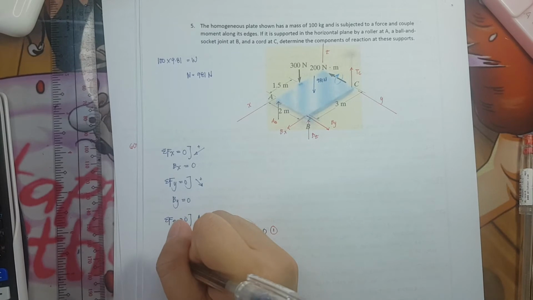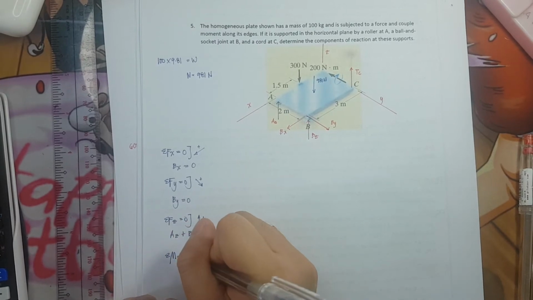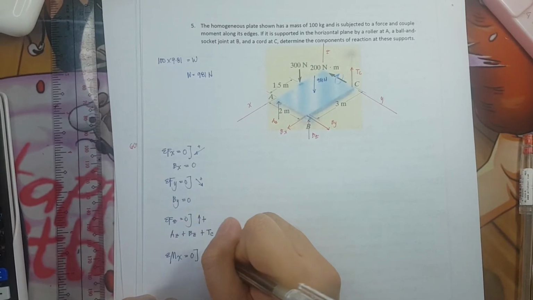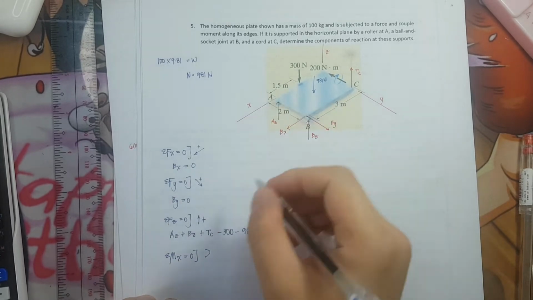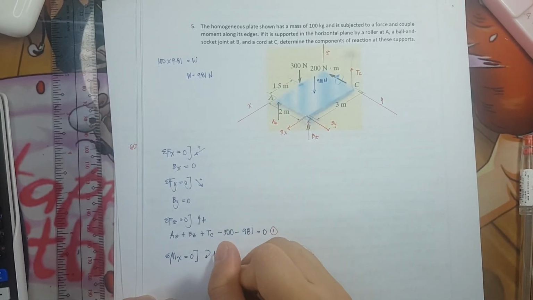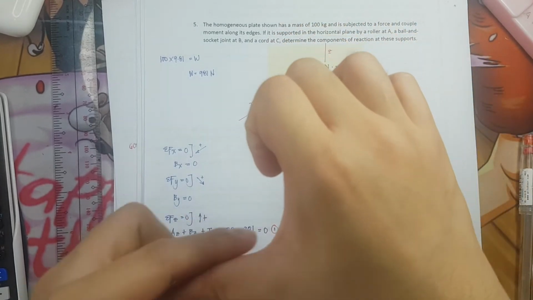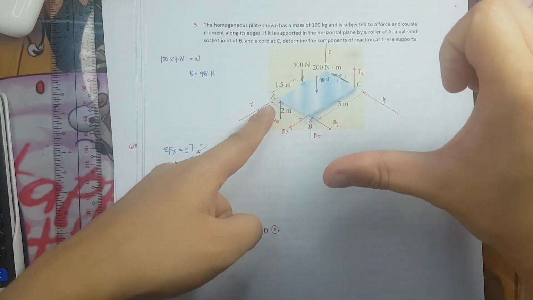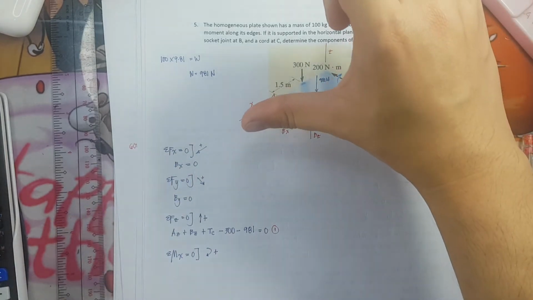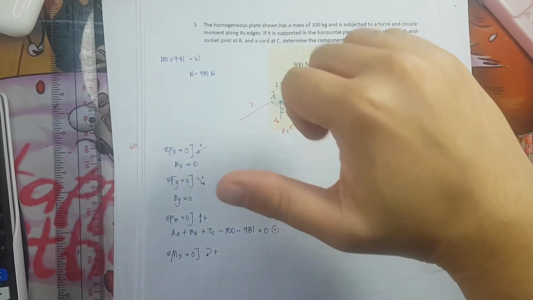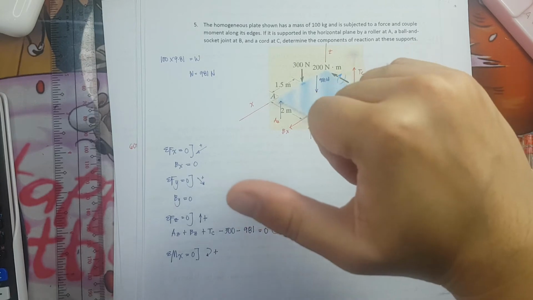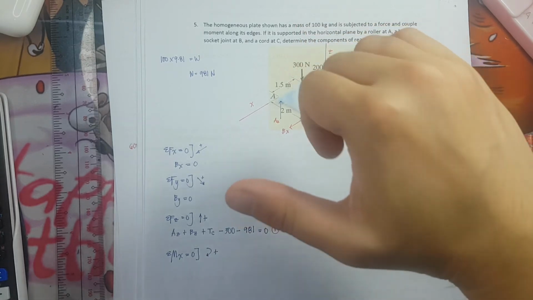Summation of moment with respect to x is equivalent to 0. All forces rotating with respect to the x-axis in a clockwise manner should be positive. So again, if this is my thumb, I'll be pointing my thumb in the direction of the positive x-axis, so the curling of my fingers would be the positive direction. So what are the forces that will be rotating?